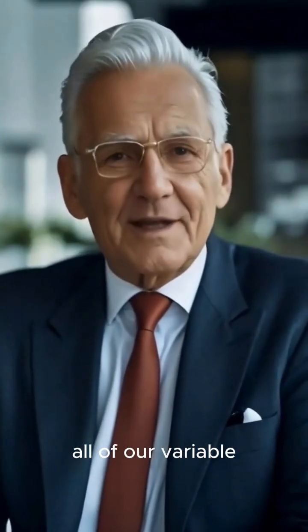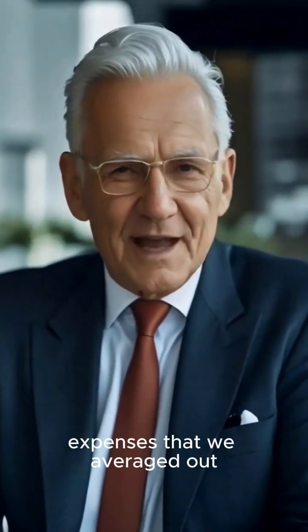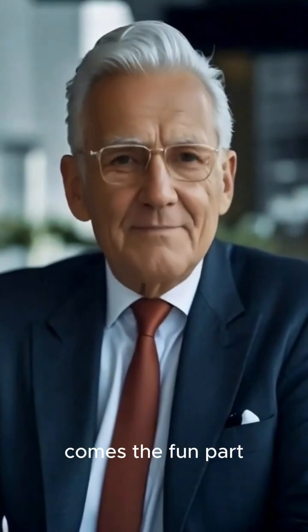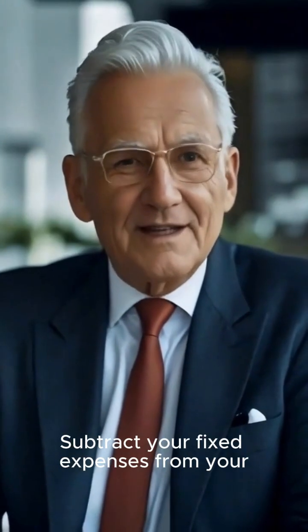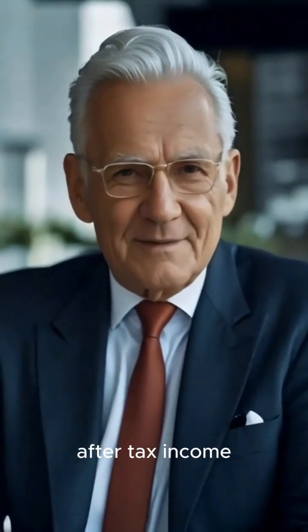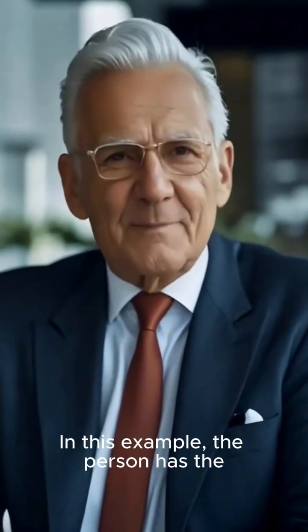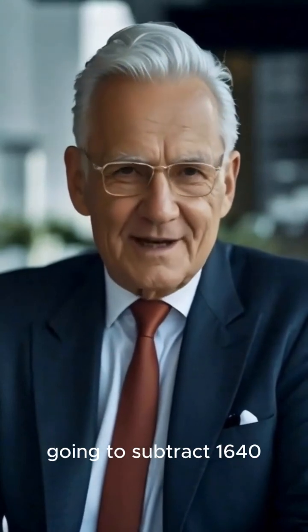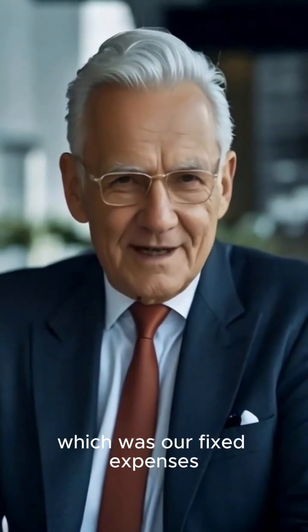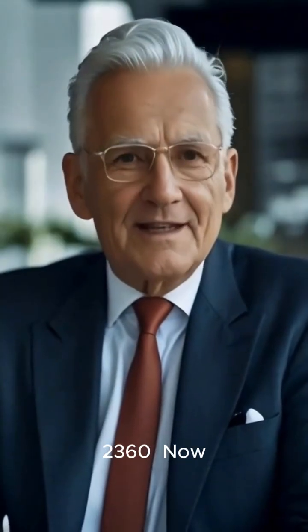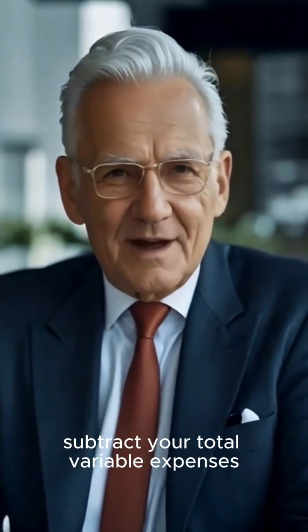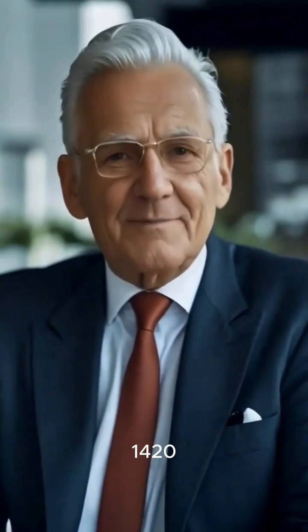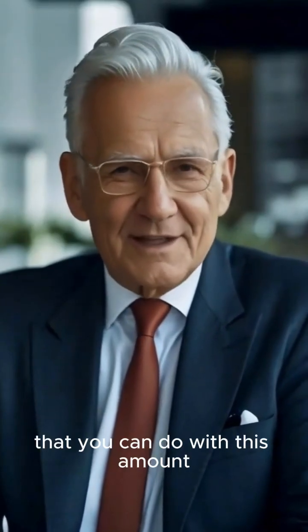So, we're going to add all of our variable expenses that we averaged out earlier, and we get the total of $940. Now comes the fun part. Subtract your fixed expenses from your after-tax income. In this example, the person has an after-tax income of $4,000, and we're going to subtract $1,640, which was our fixed expenses, and we get the number of $360. Now subtract your total variable expenses of $940 from the remaining amount, and you get $1,420. Now there are two things that you can do with this amount.